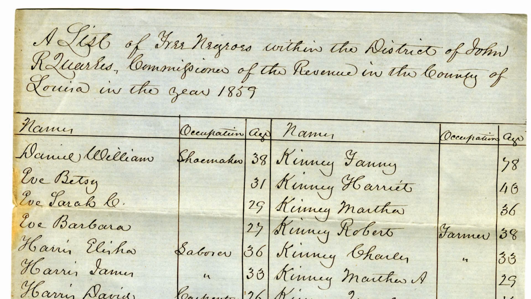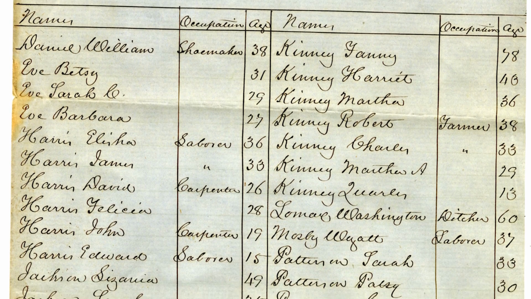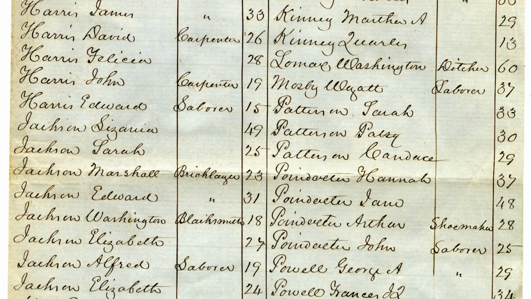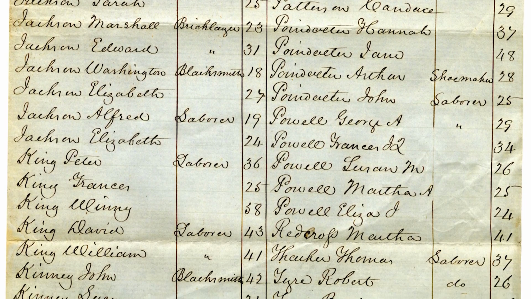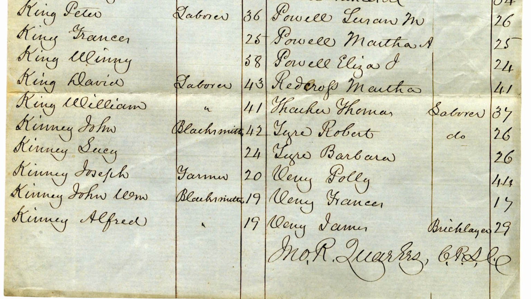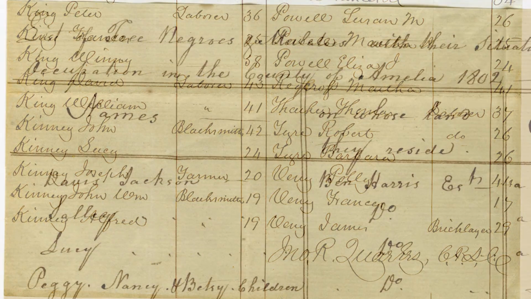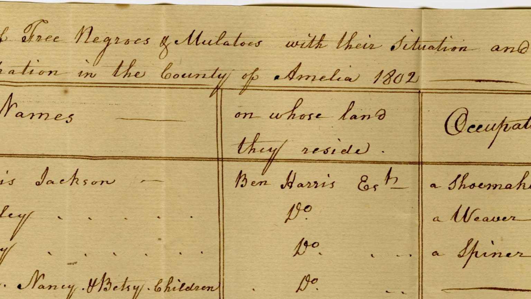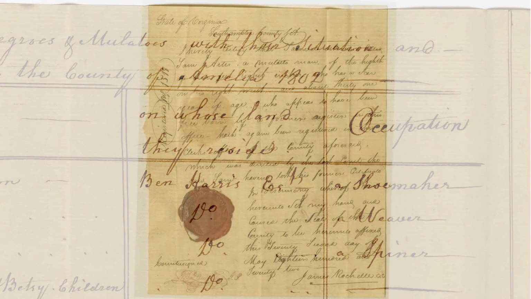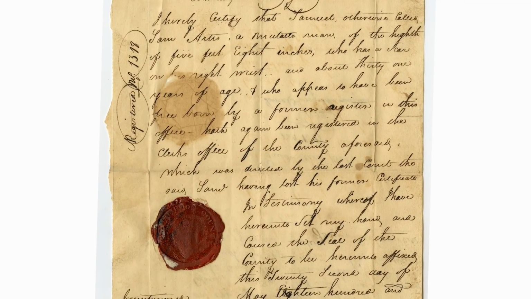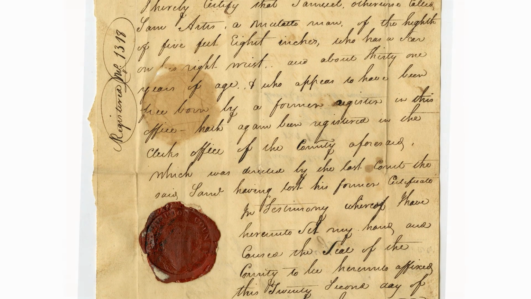In the absence of free Negro registers, you may want to search for free Negro lists. In 1801, a law was passed that required lists of free Negroes and mulattoes to be submitted annually, along with lists of taxable property of the locality that included the names of all free Negroes and mulattoes, as well as gender, place of residence, and occupation. These records may be microfilmed or may only be available in their original format.